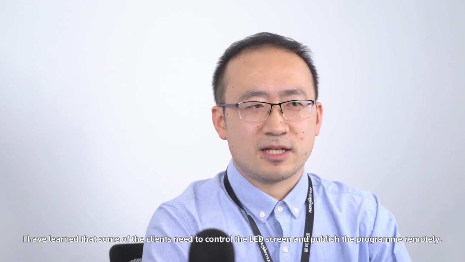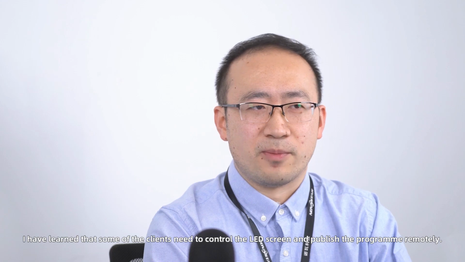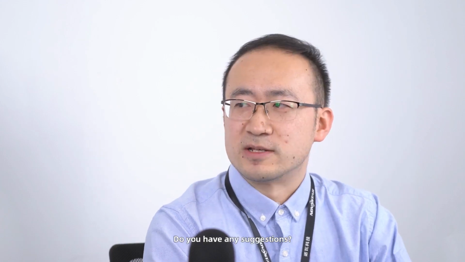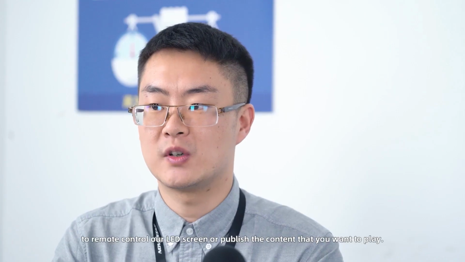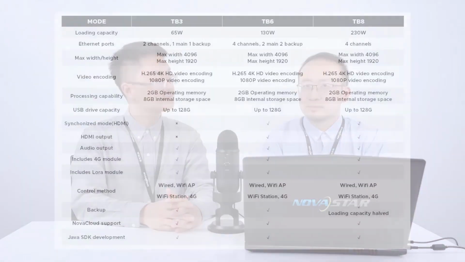I've learned that some clients need to control the LED screen and publish the program remotely. Do you have any suggestions? I recommend our T-Series card and MBox 600. They can work with our remote management system Windows together to remotely control the LED screen or publish the content you want to play. So now let's check the comparison of T-Series cards and Windows topography.